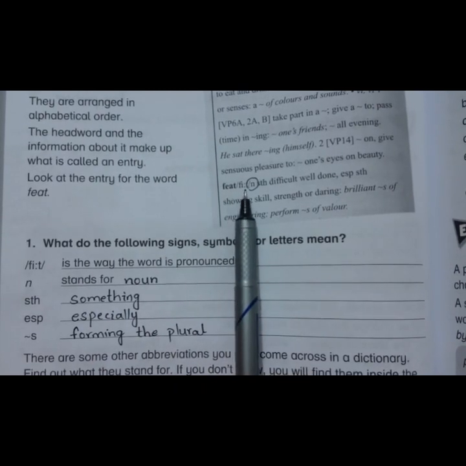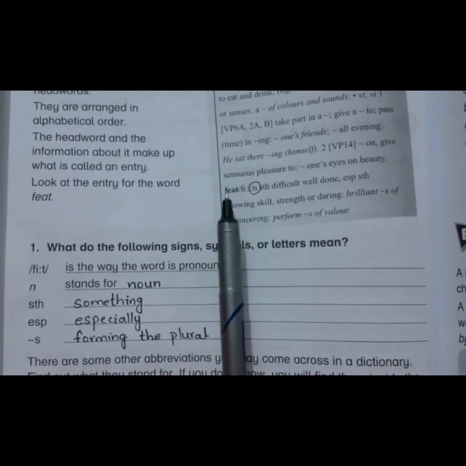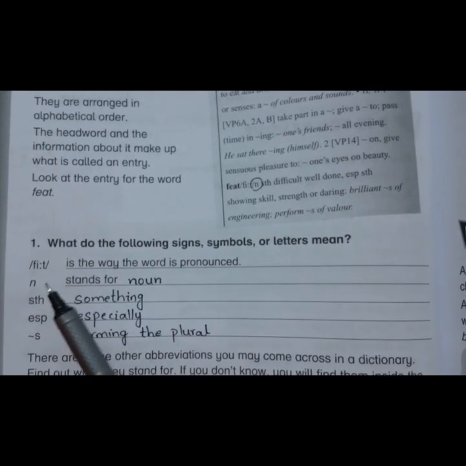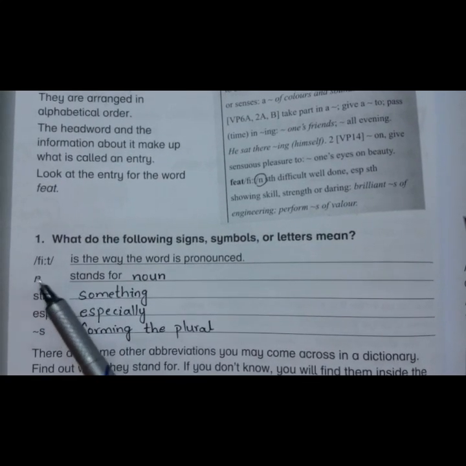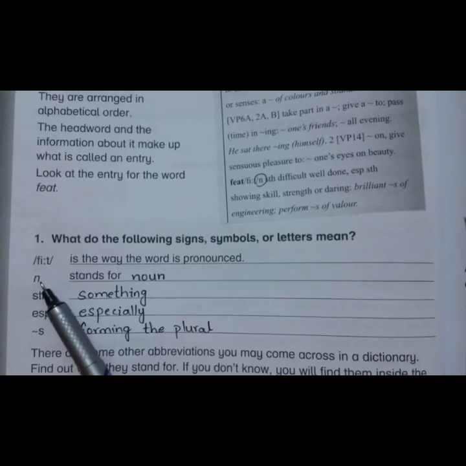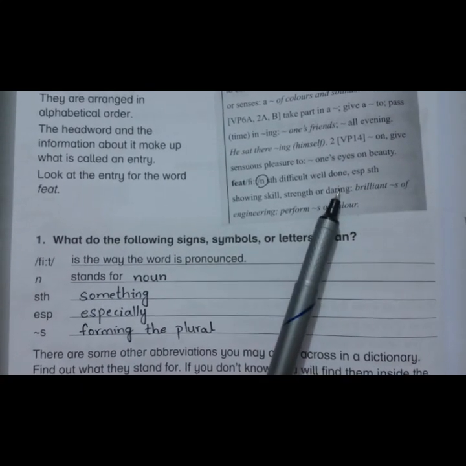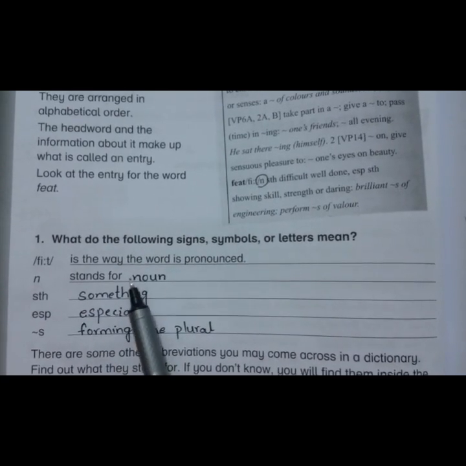You can also see over here, after feet, the word has been written in 2 slashes. The next one is N, which stands for a noun. The short abbreviations of all the parts of speech are given in the dictionary. So N is the abbreviation of noun.